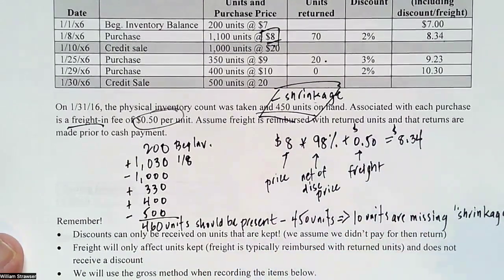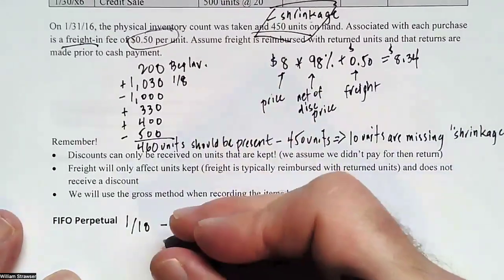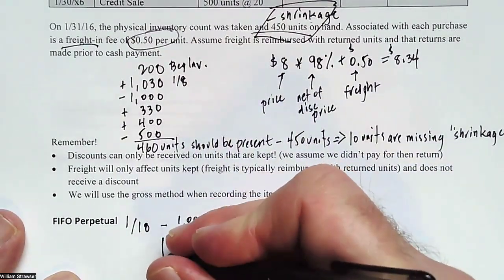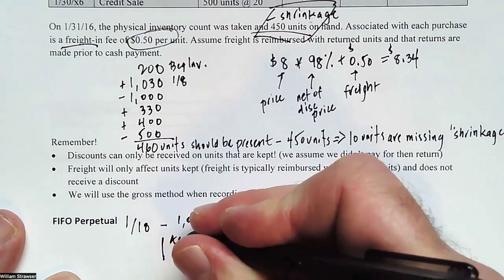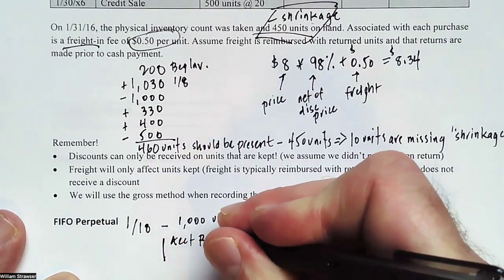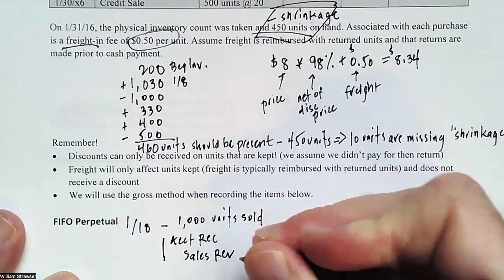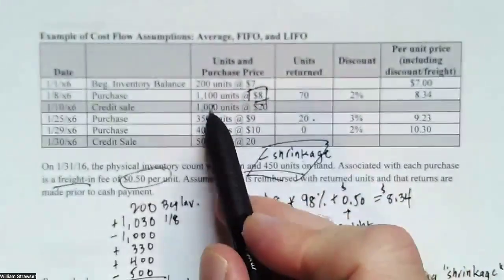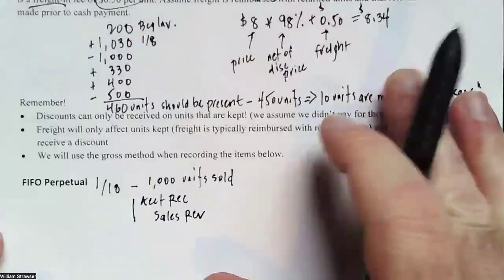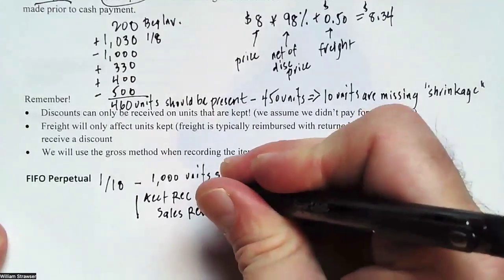Well, the first thing that I can record is, if it's a credit sale, as indicated, a debit to accounts receivable, and a credit to sales revenue. 1,000 units, $20 per unit, that's $20,000.